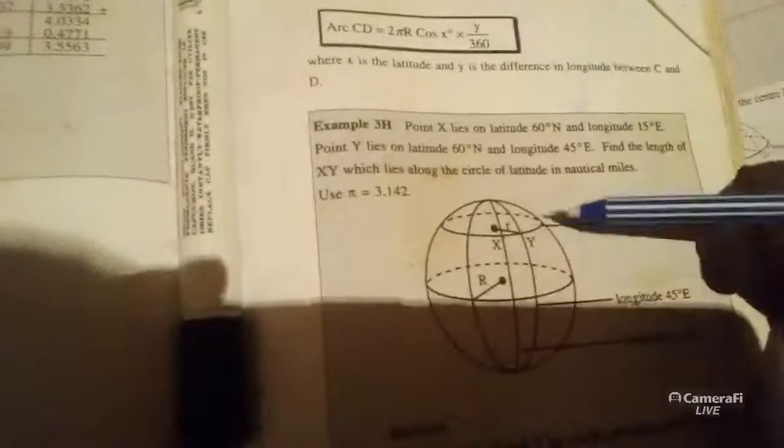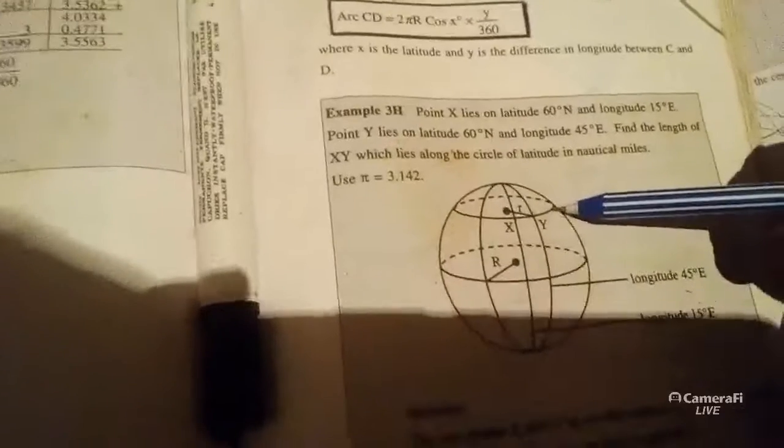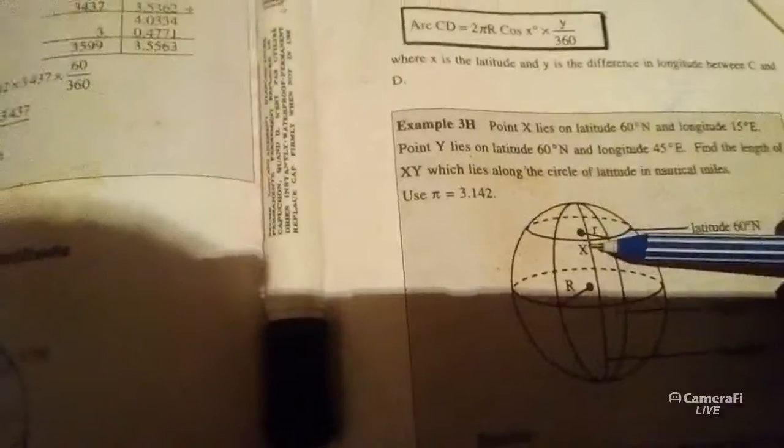First thing, locate the points. X has 60 degrees north as the latitude. This is the latitude we are talking about. Now we get to the longitude.